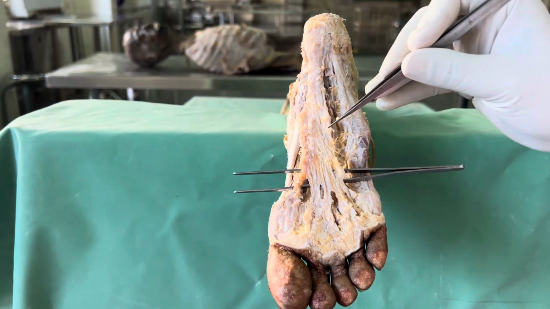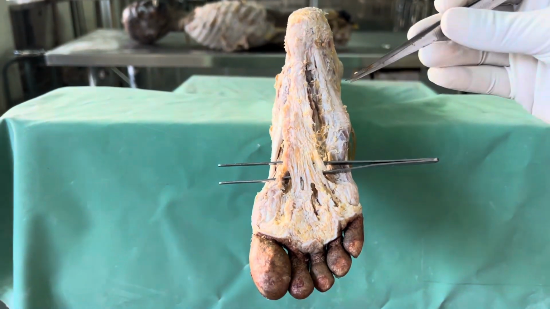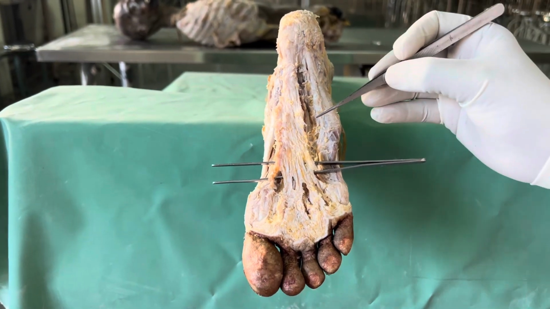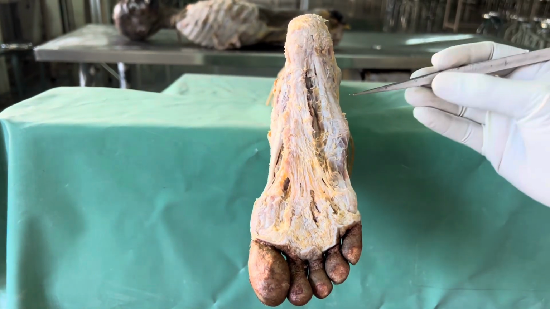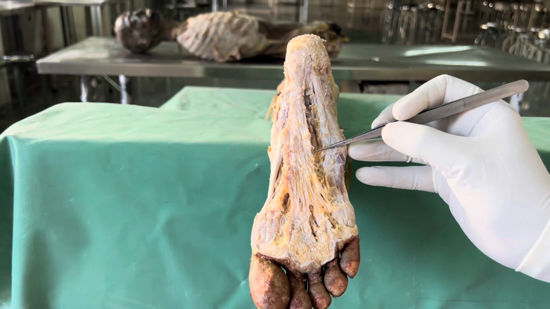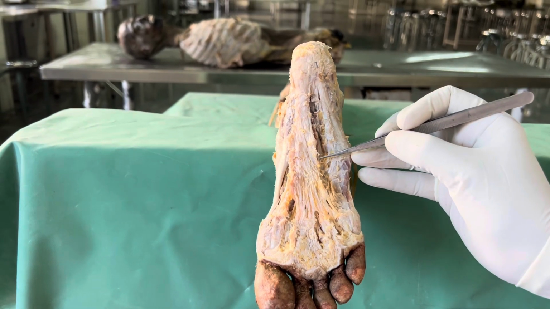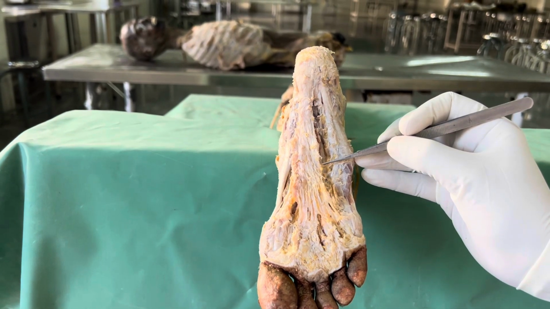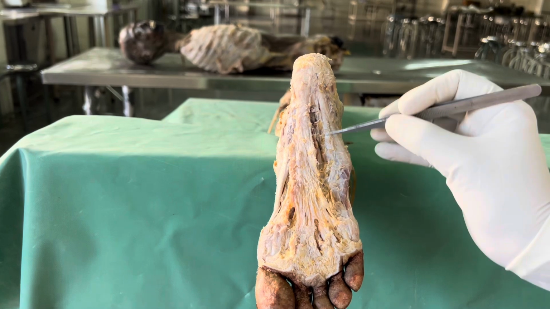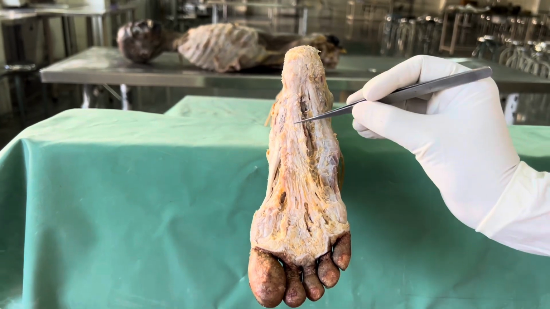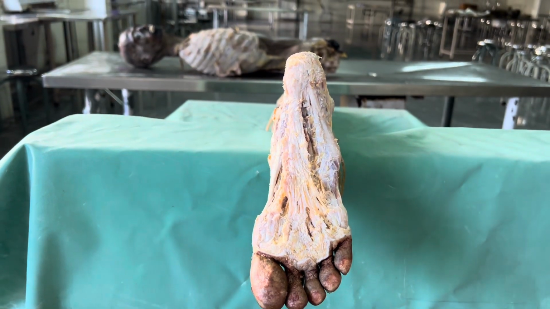And not only that, the medial and lateral intermuscular septa extend vertically deep into the sole from the junction between the central part and the medial and lateral parts of the plantar aponeurosis, and divide the sole into compartments.